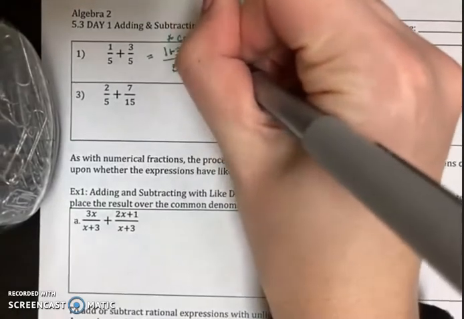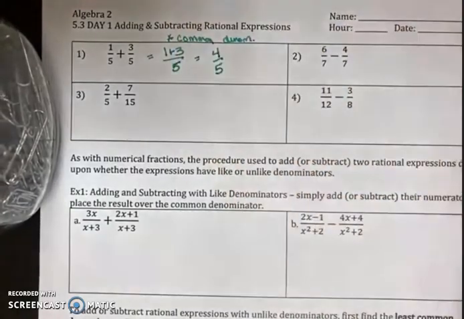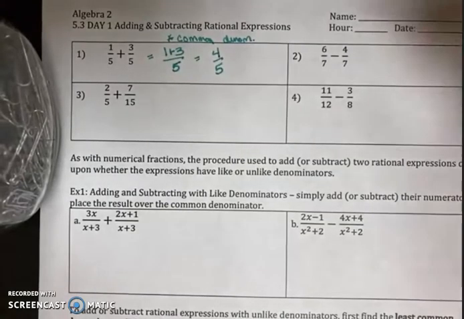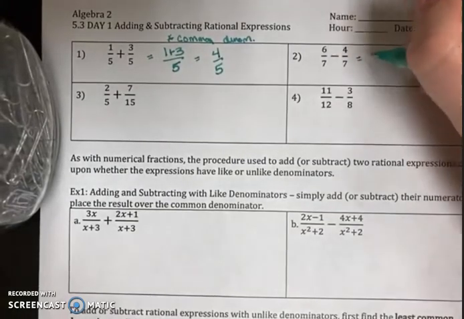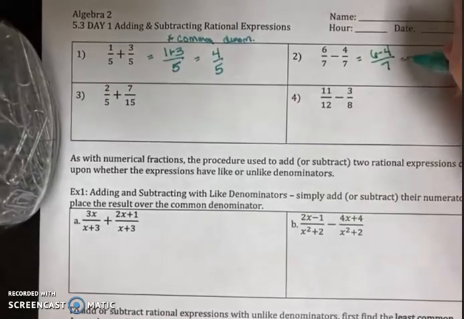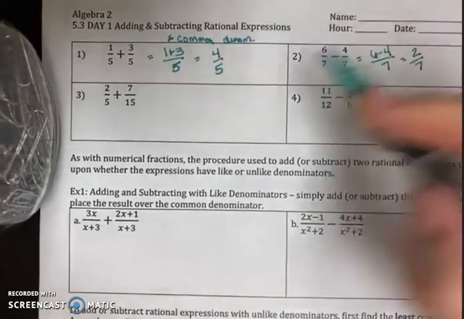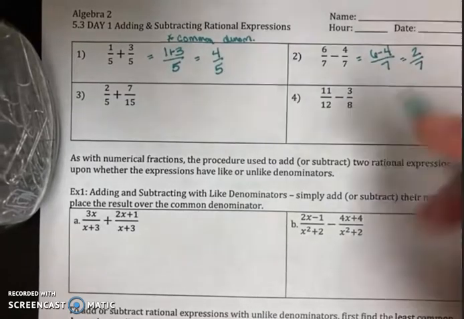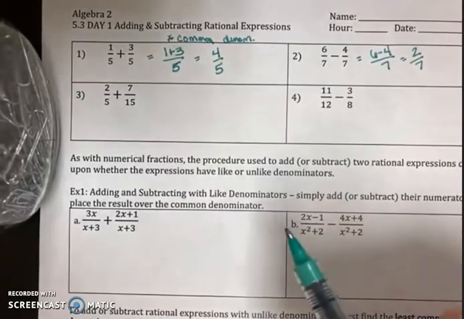This becomes 1 plus 3 all over 5, or 4/5. For number 2, once again, they also have a common denominator, so I can go ahead and subtract. 6 minus 4 is over 7, or that's 2/7. If these fractions could be simplified any further, we would also like to do that, but it's not applicable in these two cases.